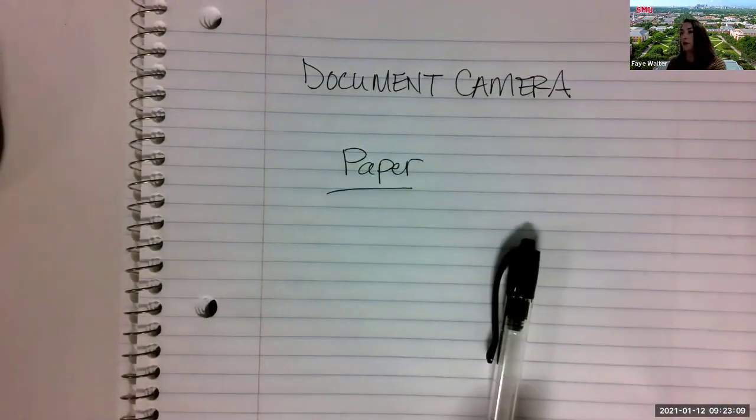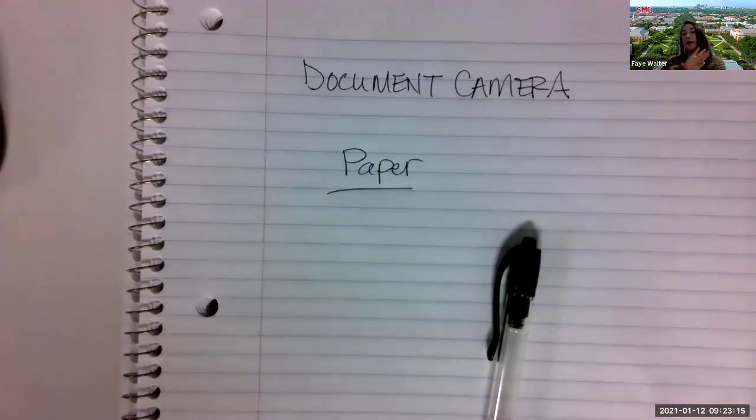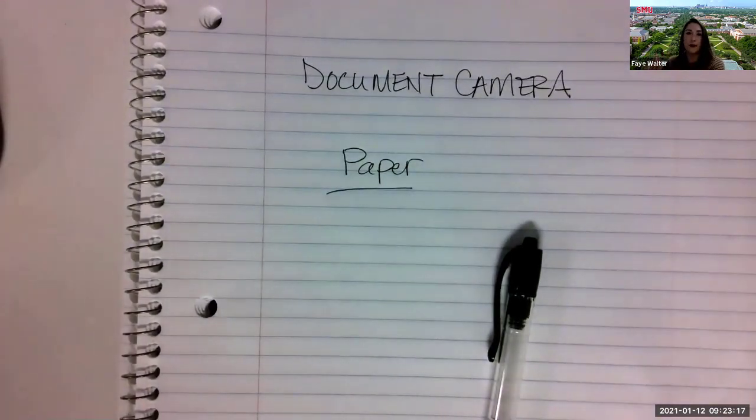Another way you could use content from a second camera is if you had a second camera connected, maybe that's pointed at your students or pointed at something else.